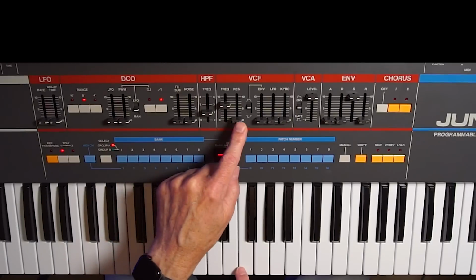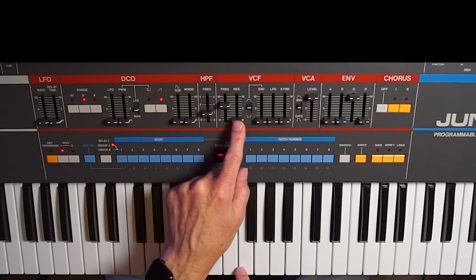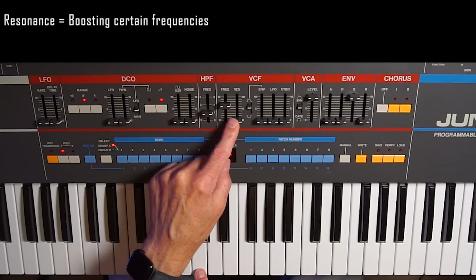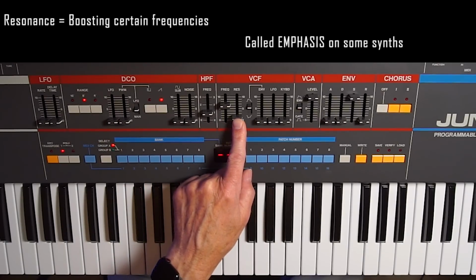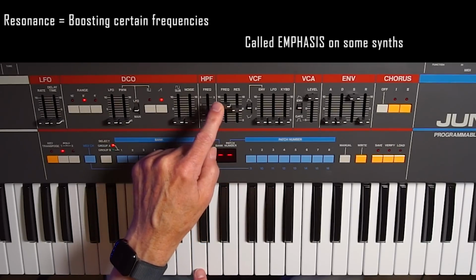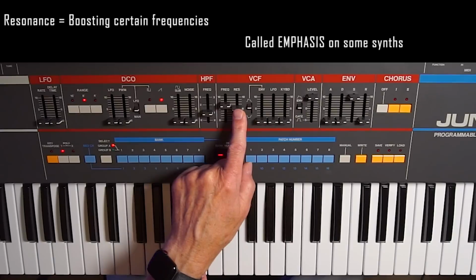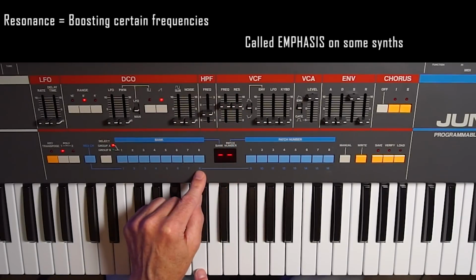Another adjustment you also have on synthesizers next to the frequency or cutoff fader is the resonance fader. And with the resonance adjustment, I will boost the frequencies around the point of where I've set the frequency knob here, the cutoff knob. So let's try and set this almost side by side here, and let's hear the sound now.